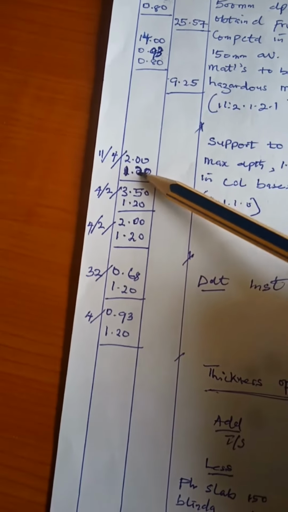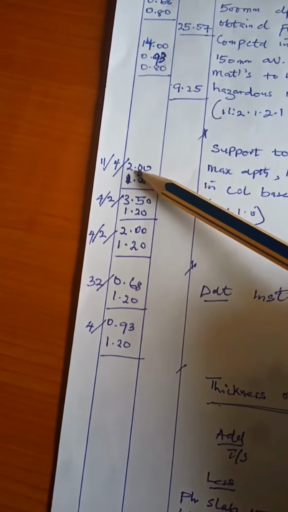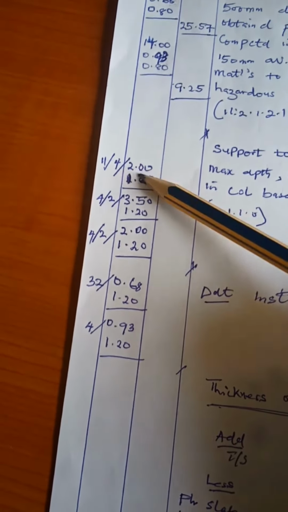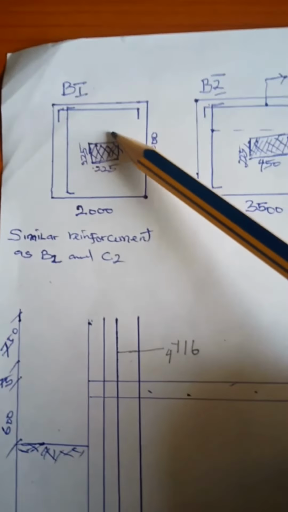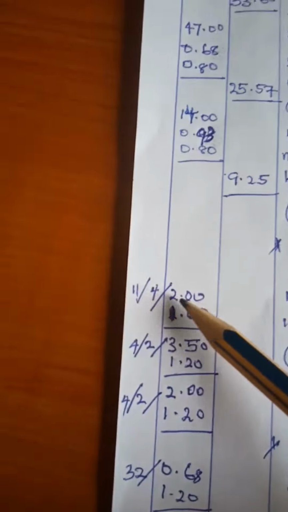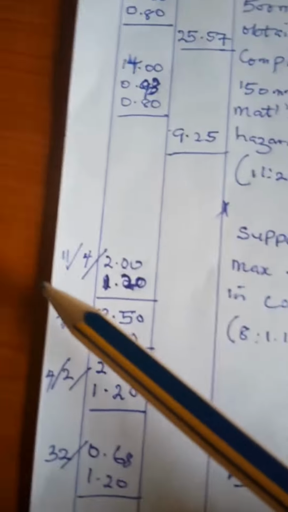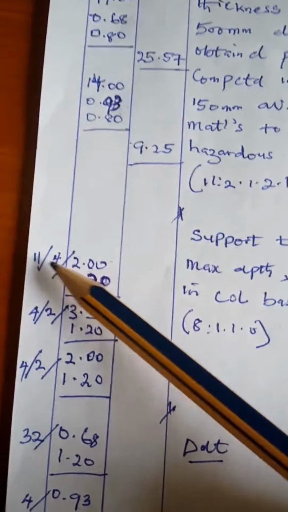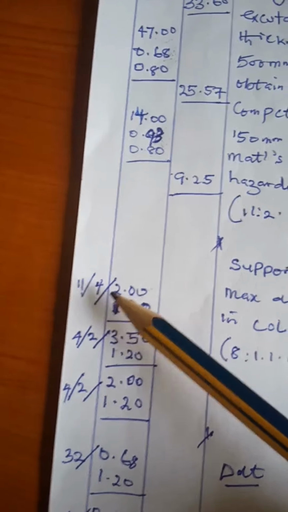Remember that the first column base, base 1, is a square base, so the length and the width are the same, so that's why we have 2.00. Since the size is 2000 millimeter by 2000 millimeter, as you can see from B1, in meter you have it 2.00. And since we have four sides, which is 1, 2, 3 and 4, we slash by 4, and this particular column appears in this building in 11 places.